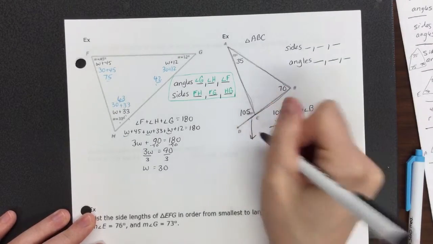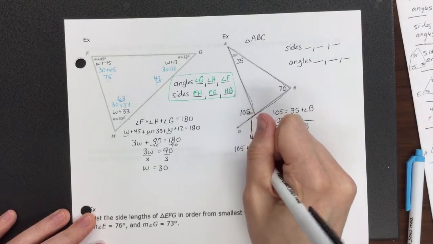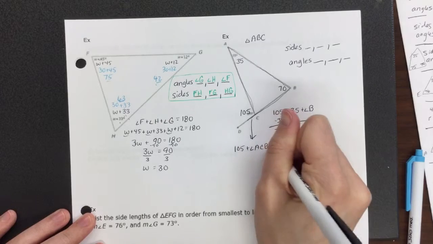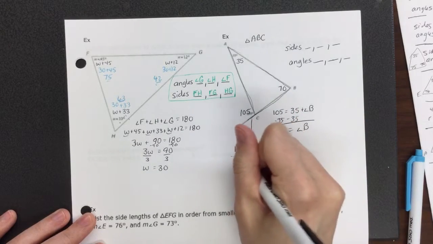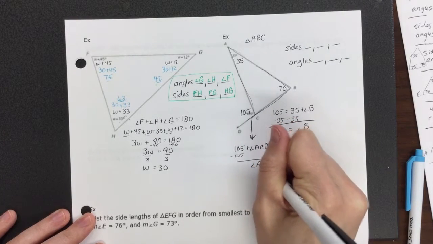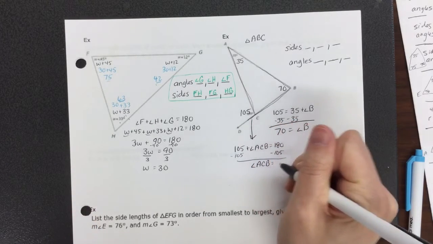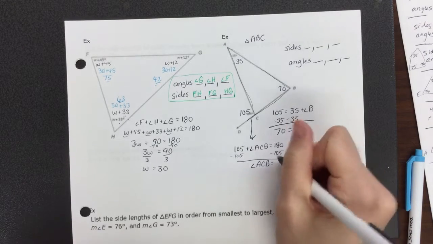So now I'm doing a linear pair. So 105 plus angle ACB is going to be equal to 180. Subtract the 105 from both sides. And angle ACB is going to be equal to 75.